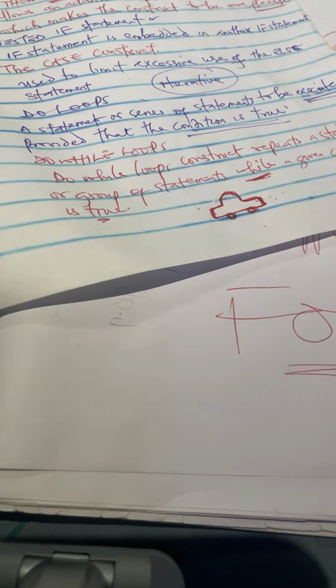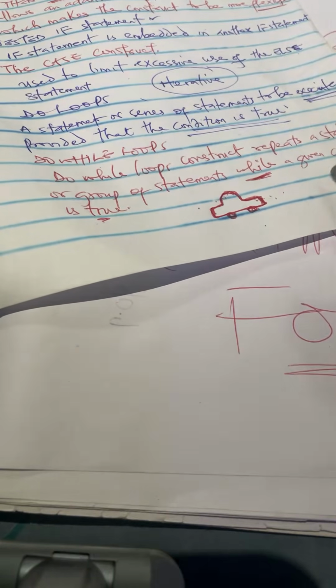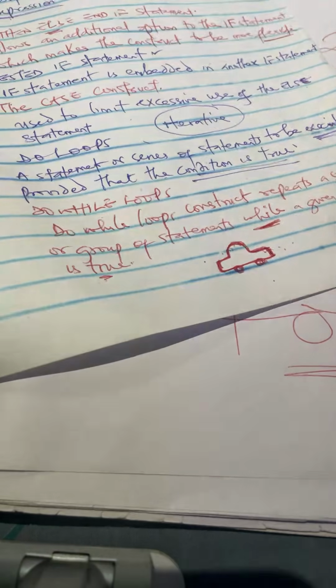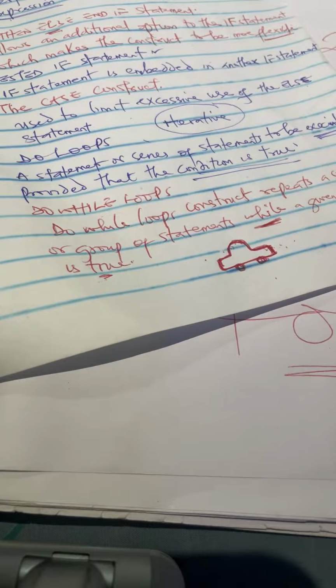As long as along the line the condition has been seen to be false. So, when do-while loops work with present continuous tense, that's what do-while loops do. Do loops work with future tense.